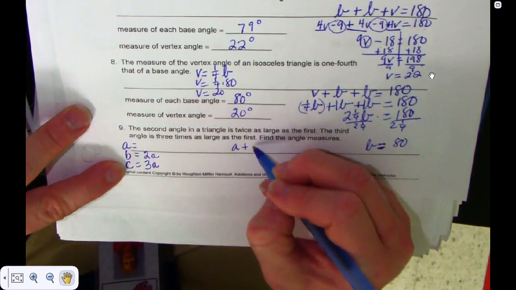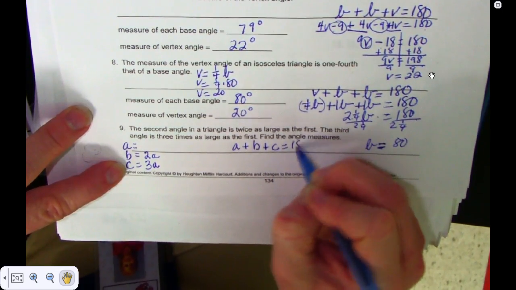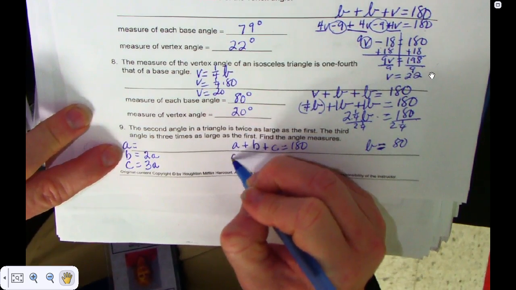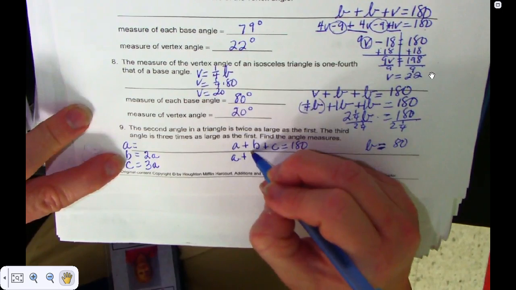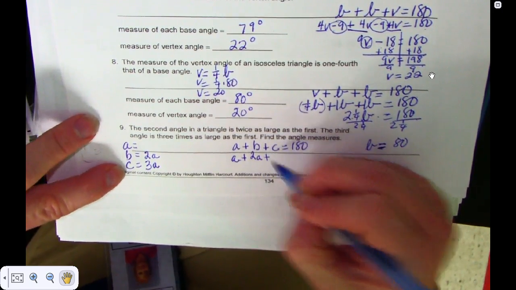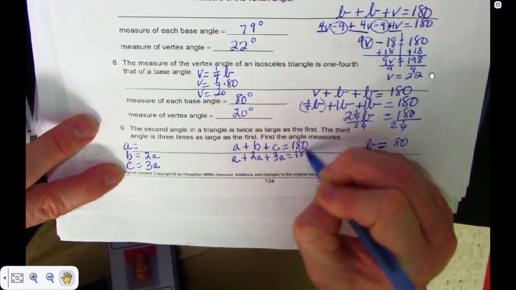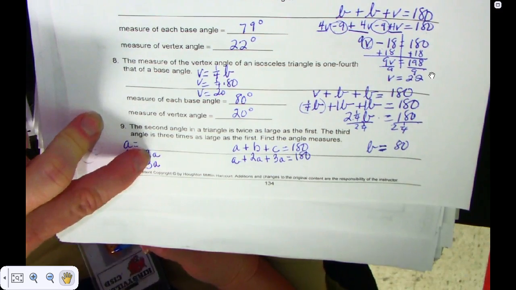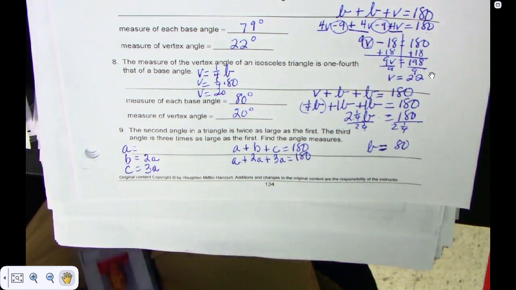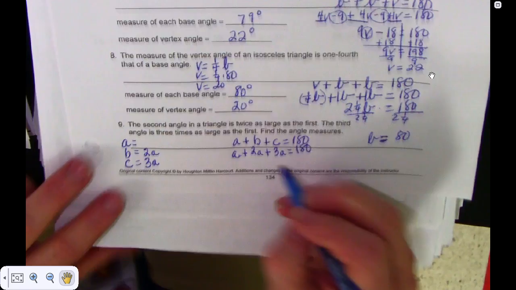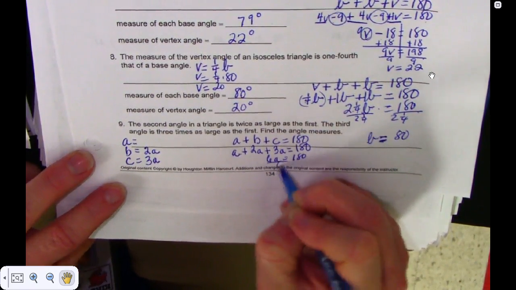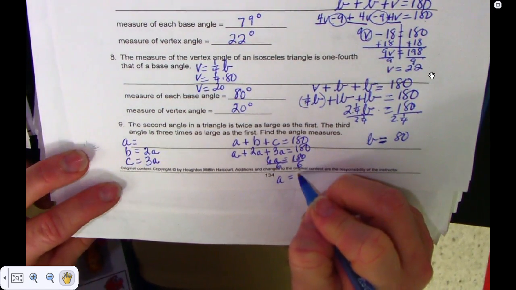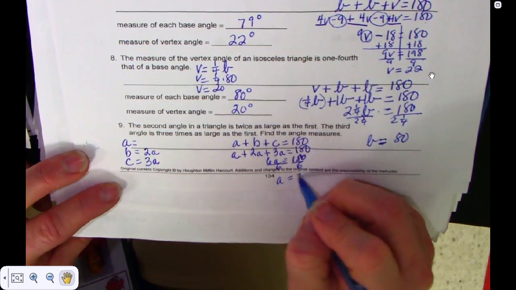So instead of going A plus B plus C is 180, what can I write for A? A. What can I write for B? 2A. What can I write for C? 3A. Oh, you're kidding me. That's another name for B, 2A. Now all I have to do is add my A's. How many A's do I have? Yay. And divide by 6. A is what? A is 30.